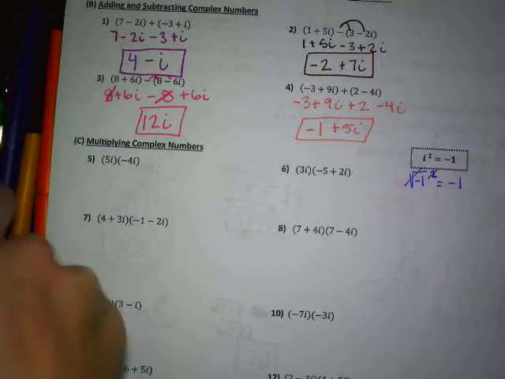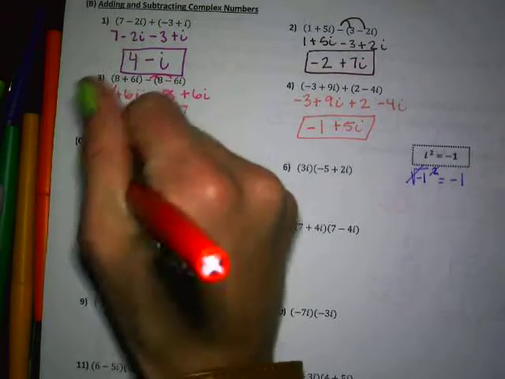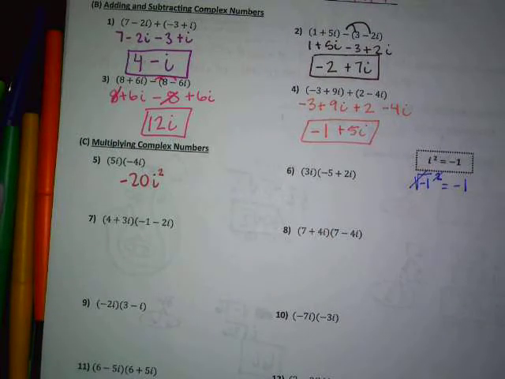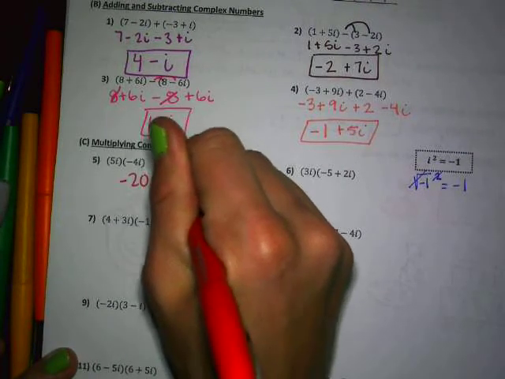Alright, so let's multiply these. Number 5. What is 5i times negative 4i? Negative 20i squared, because there's two of them, I times I. When you have a term with an I times another term with an I, you will get I squared. And we know that I squared is really negative 1. So this is negative 20 times negative 1.